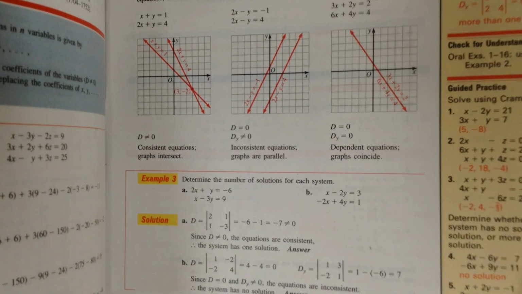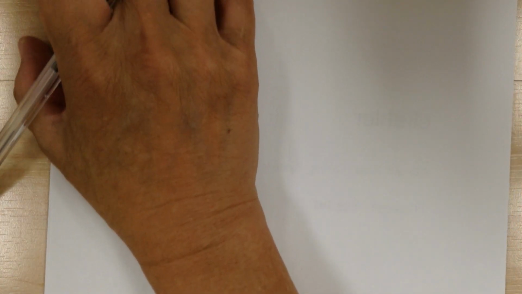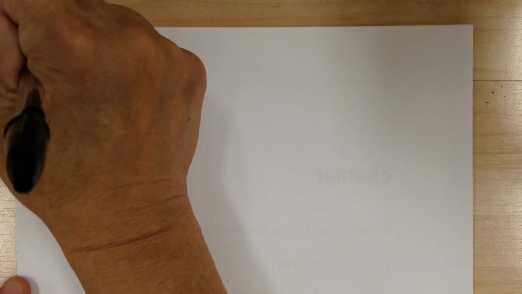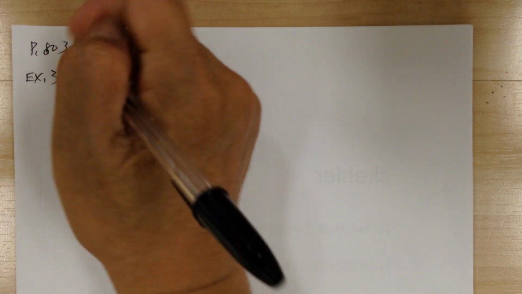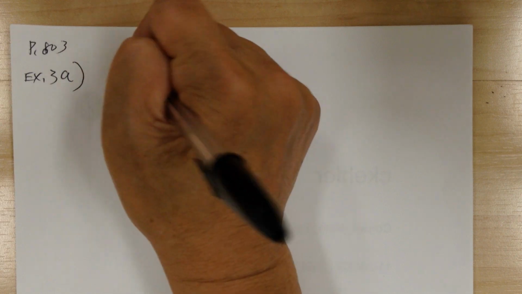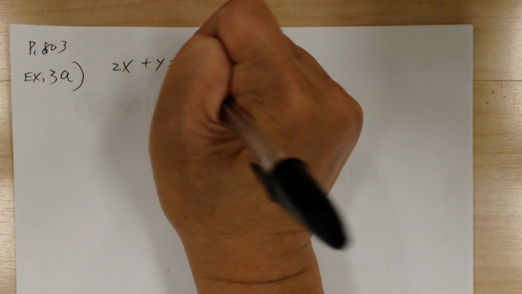Okay. So let's go to example 3. (3a). So you got 2x plus y equal to negative 6.